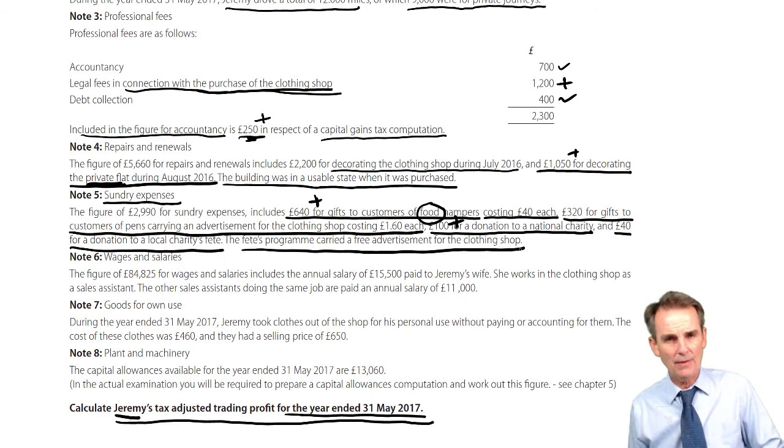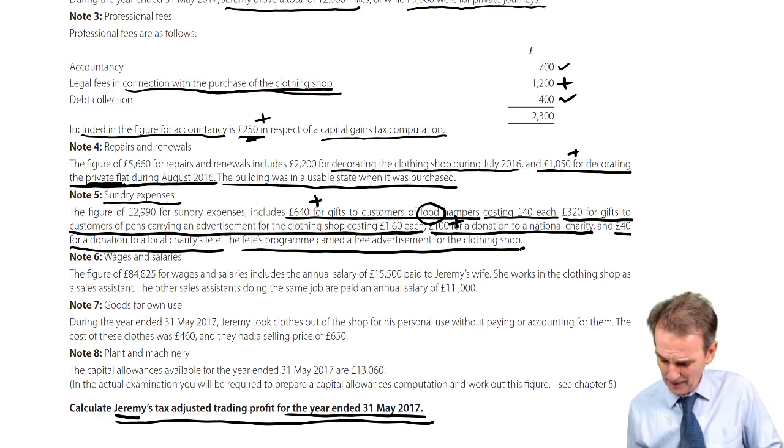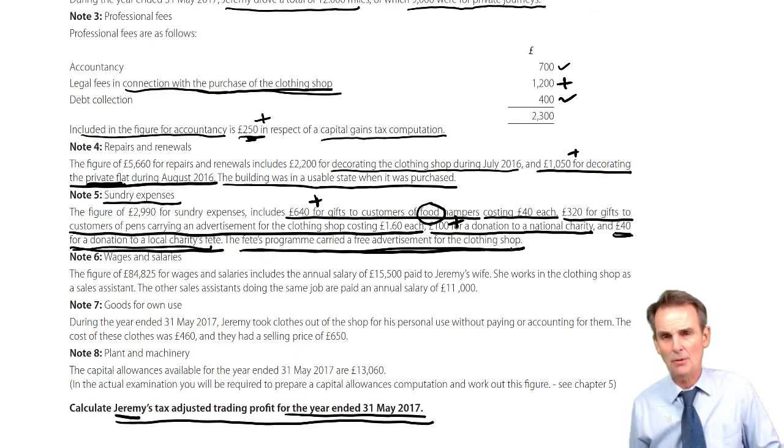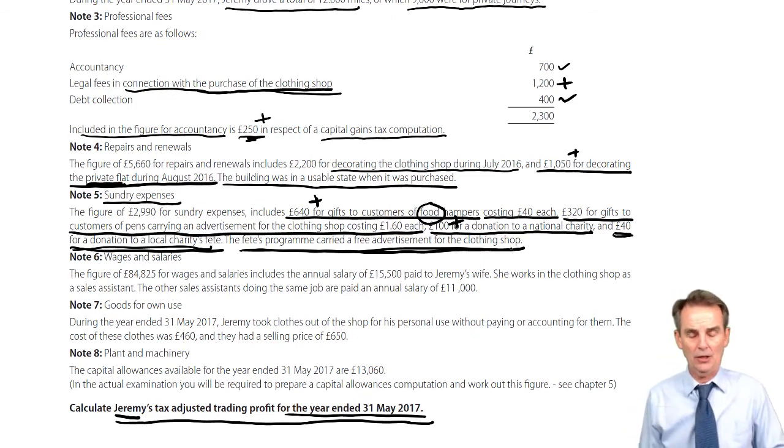Watch out in terms of how examiners could, dare I say, trick you here. Not that they do try to do that, of course. But here, this self-same item, £40, donation to local charity, fete programme carried the free advertisement, but what you're then told is that Jeremy made the payment under the gift aid system.